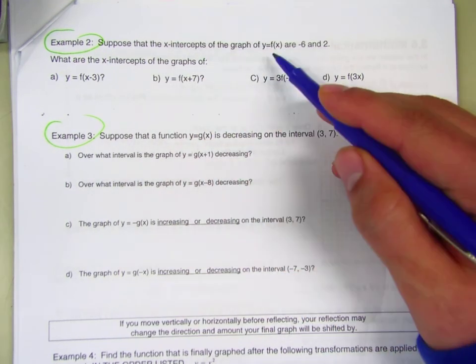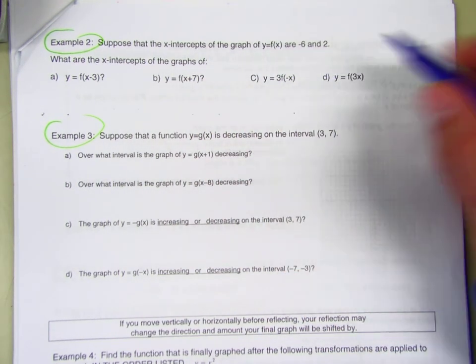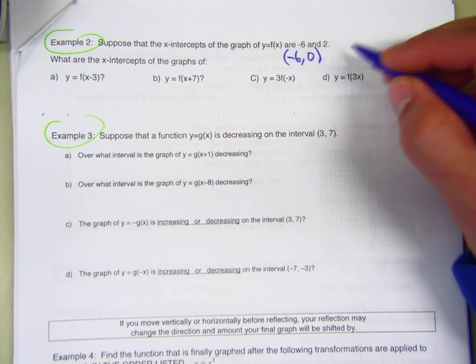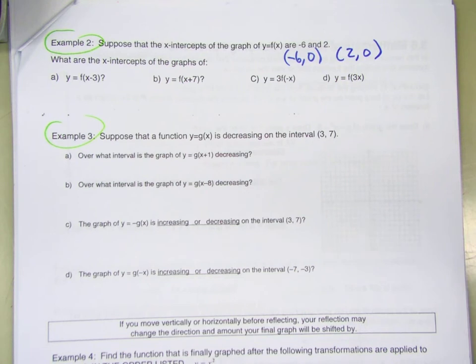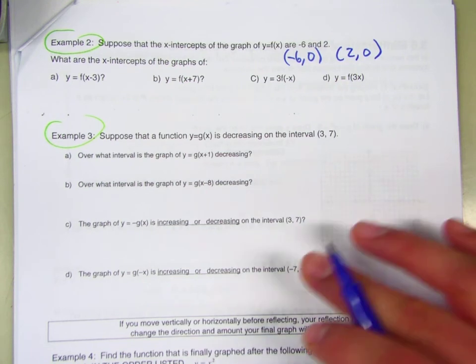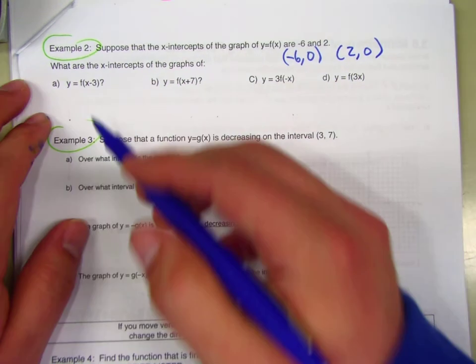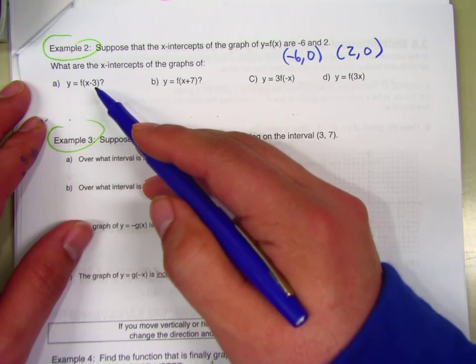So the x-intercepts for some graph are -6 and 2. So we have (-6, 0) as one of the x-intercepts, and (2, 0) is the other one. Automatically the y is 0, so it helps to write the points out. Okay? What does this do to every point?